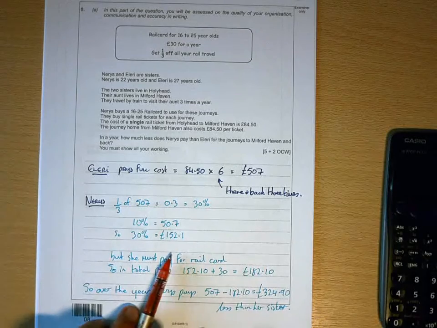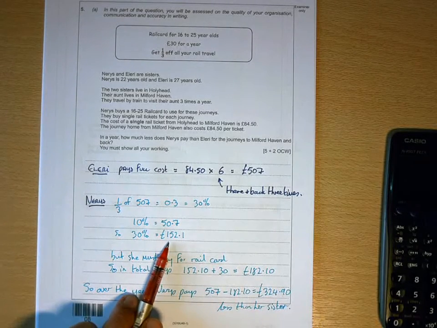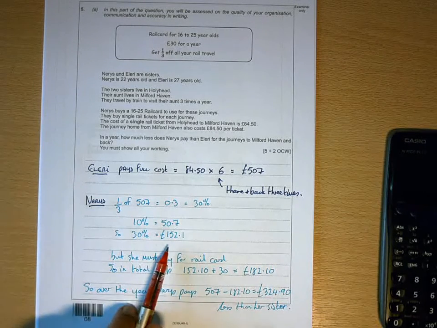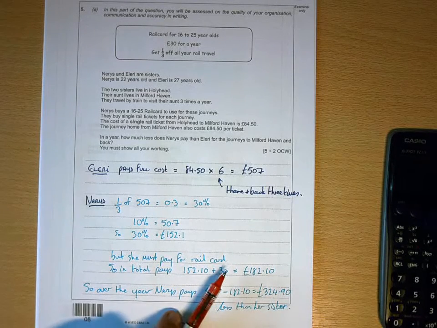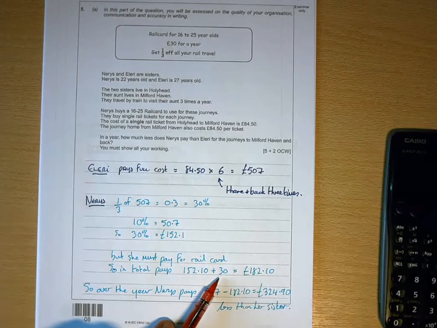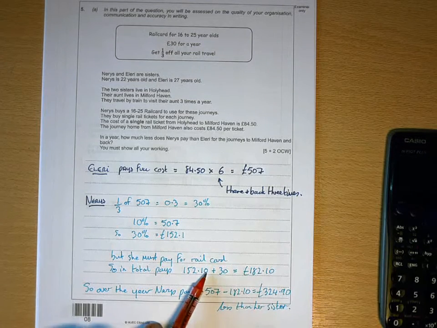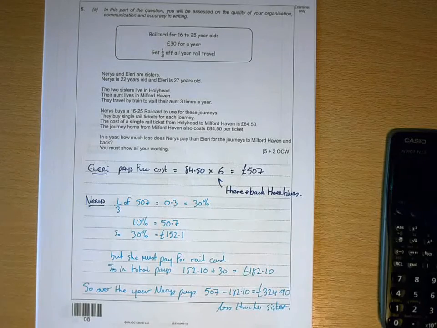If with this particular question the candidate had then subtracted that from the 507, then it would have been possible to get the next part mark, which was for the adding 30. But you could only add 30 if this value, the method for finding it, was correct. So the method for finding it was to actually work out 2/3 of 507.